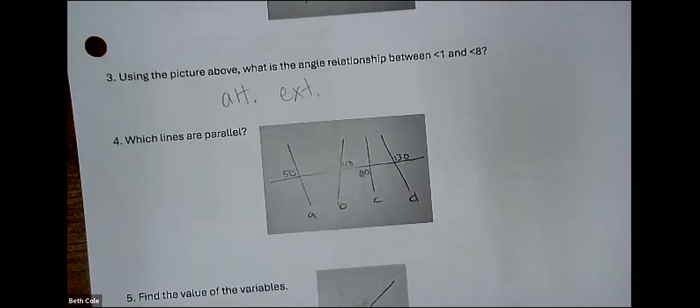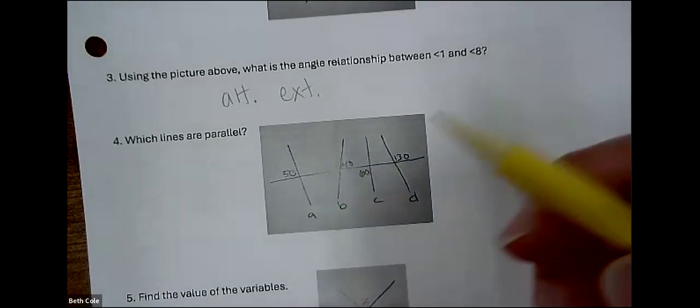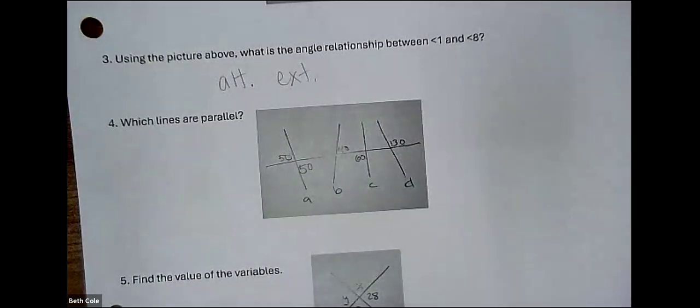All right, here, which lines are parallel? So I would go and fill this in again, just like we did number 1, and then pick the ones that match up. So if this is 50, I can put 50 across from that. Those are vertical. And then to get the ones next to it, you would do 180 minus 50. Of course, you can use a calculator. I'm just going to be your calculator for this. 180 minus 50 is, oh, good, nice job, 130.